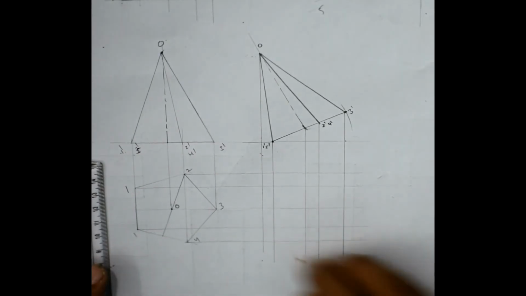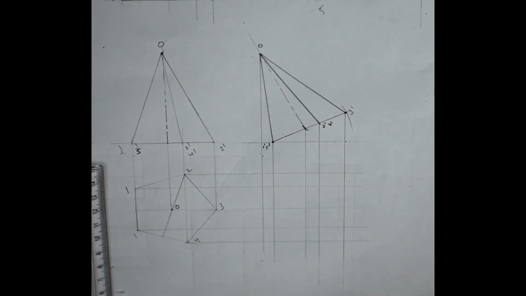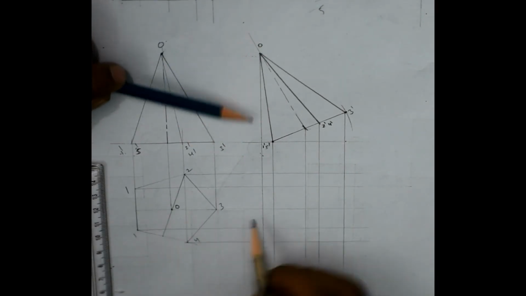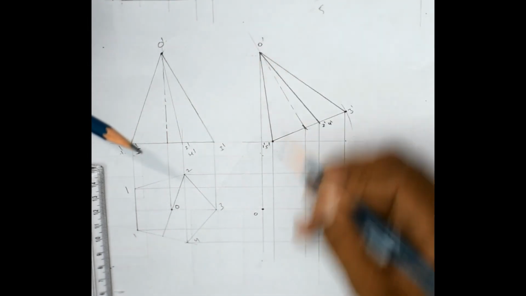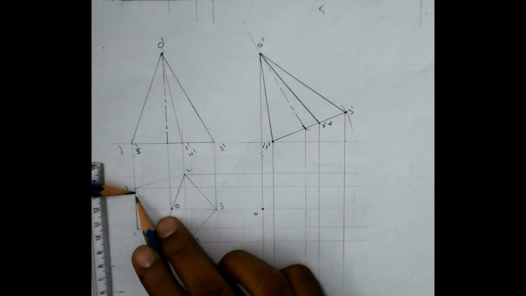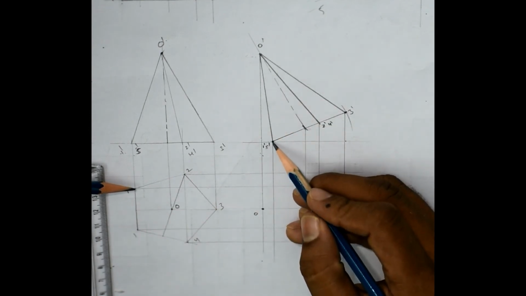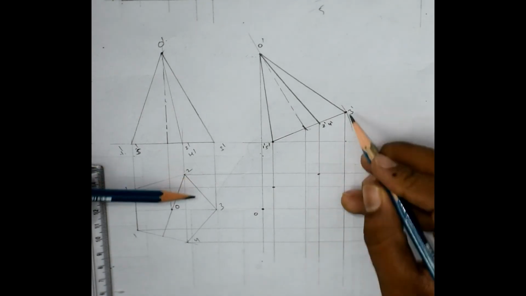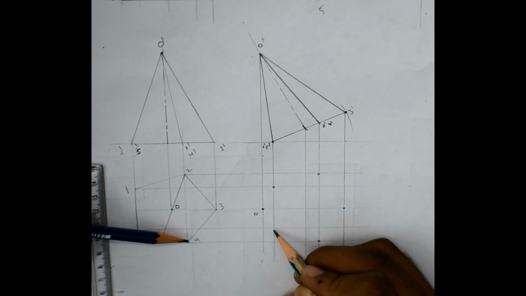Now we can match this O with this O. That means the apex point of this cone from here to here. So this will be your apex point. You can mark here as O dash, and this first point, and this first point which is coming from here. This is the second point, and the second point is coming from here. Third point and third point. Fourth point and fourth point. This is your fifth point.